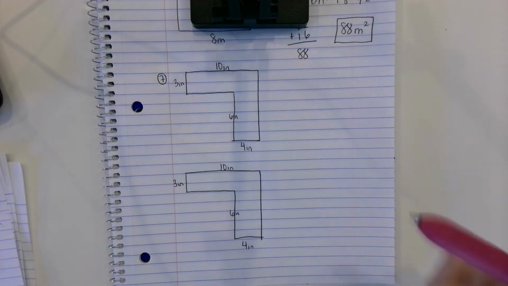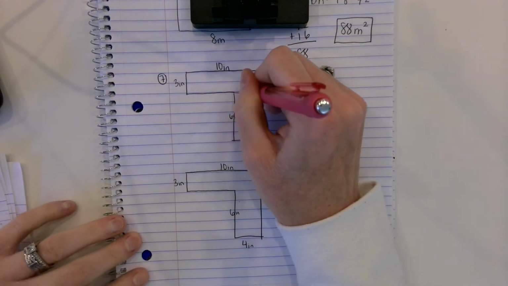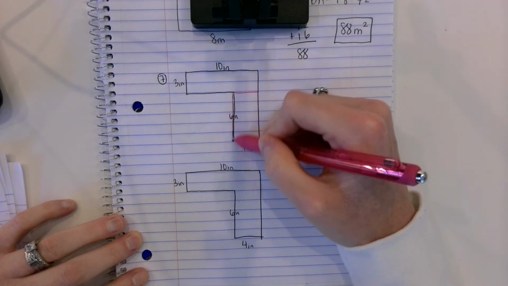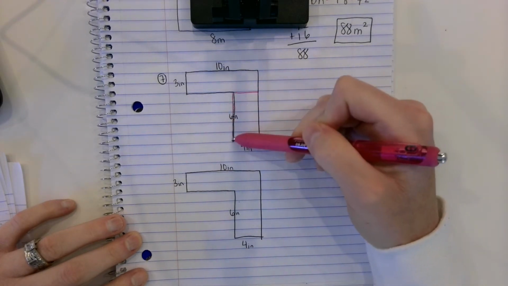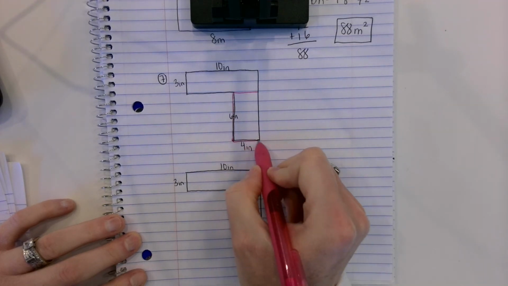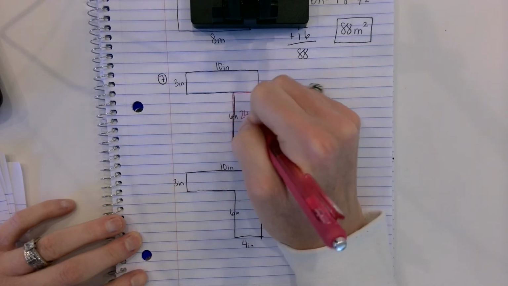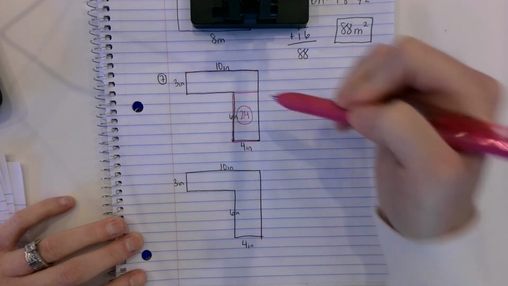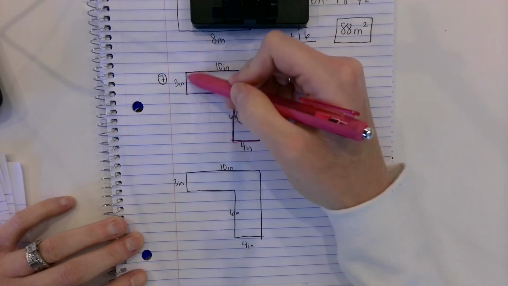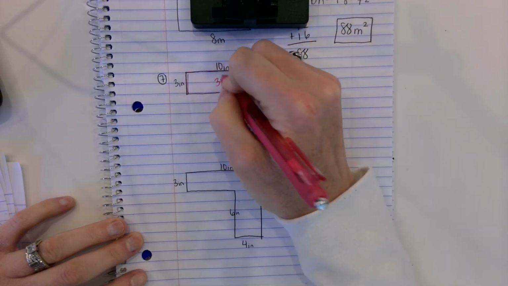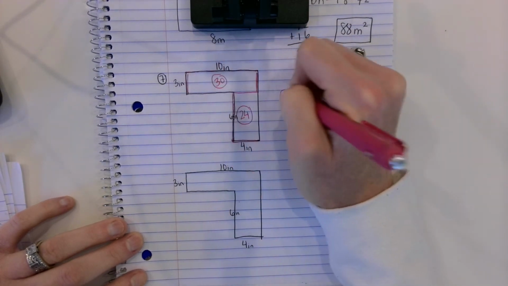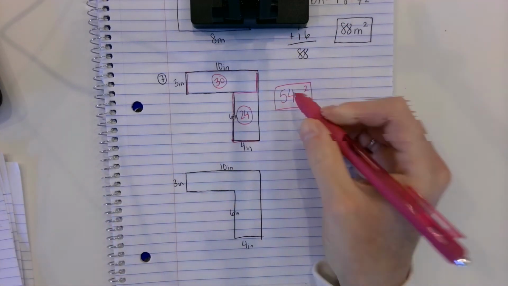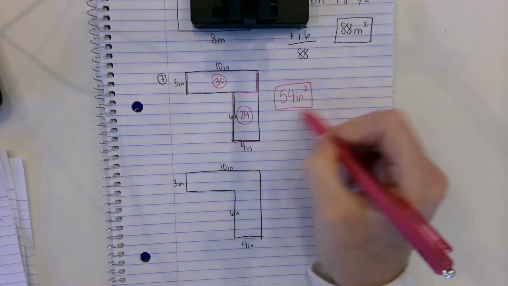Okay, you could have broken it here. If you broke it into two rectangles here, this measurement is all that you want for that rectangle here, and that's 6 inches. You just want this measurement here, which is 4. So this is 24, 6 times 4. Now for this one, you want this whole measurement, which is 10, and just this little part right here, which is 3. So 3 times 10 is 30. Add 30 and 24 together, and you get 54 inches squared. Okay, if you did it either way, your answer should be 54 inches squared.